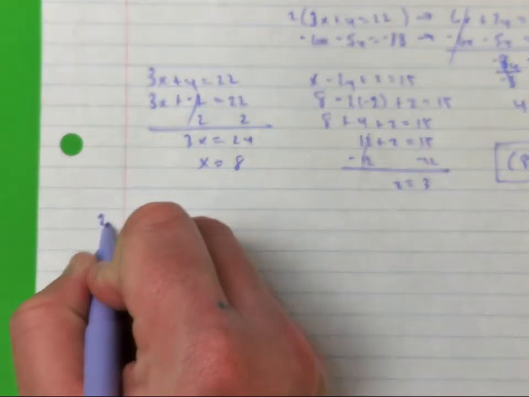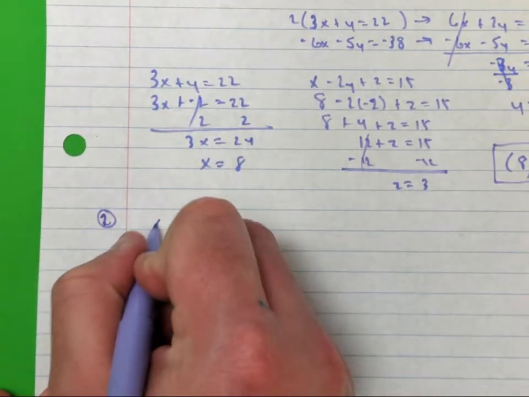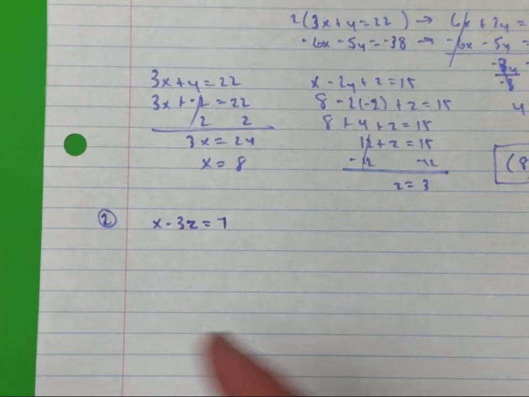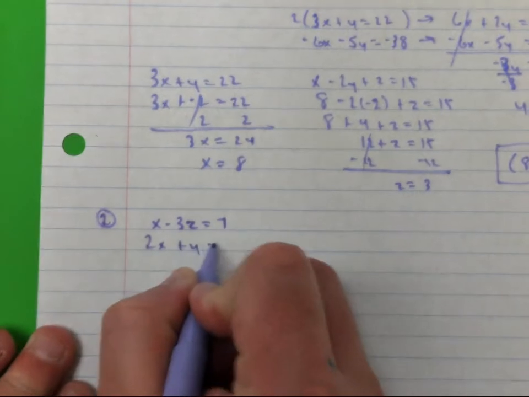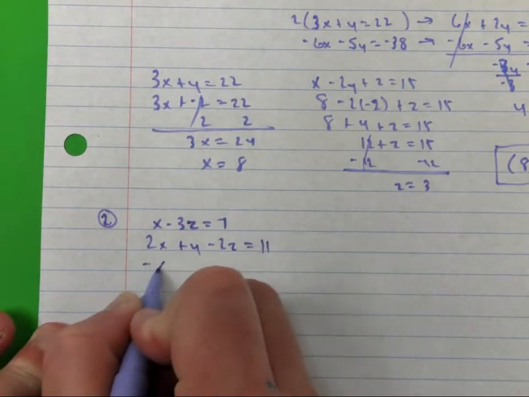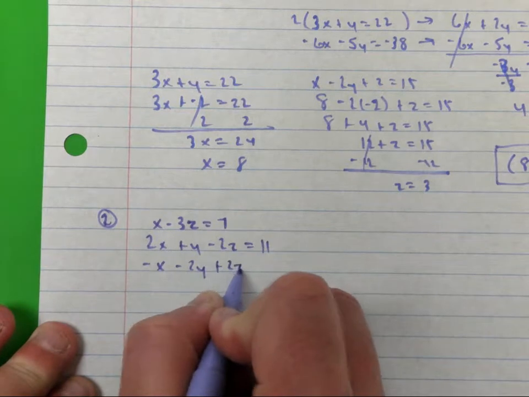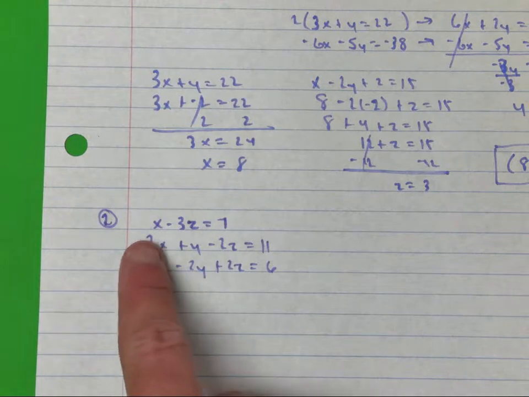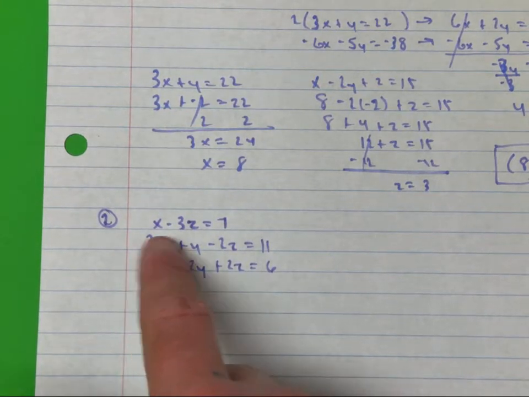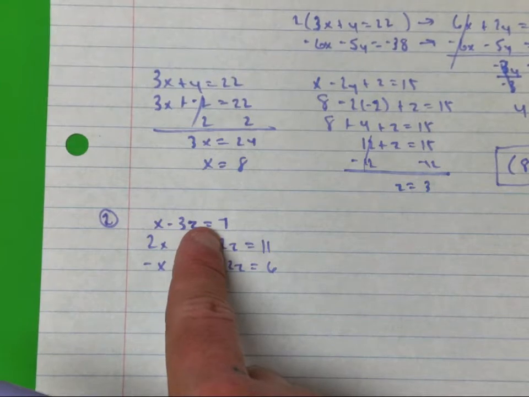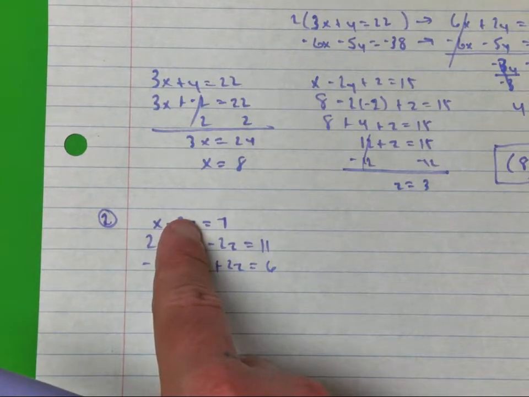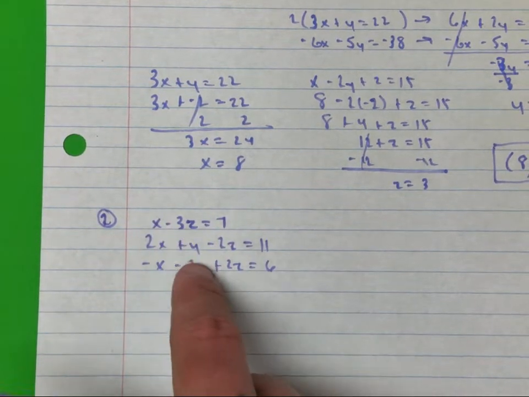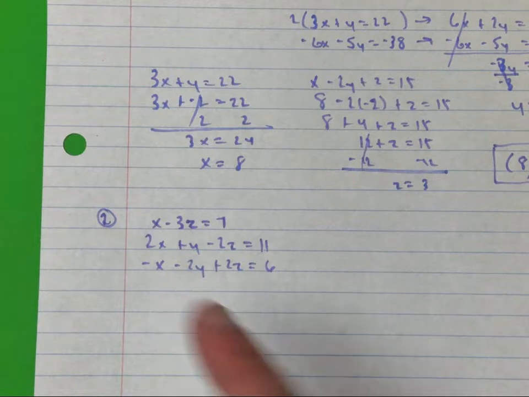Alright, let's look at number 2. We have X minus 3Z equals 7. 2X plus Y minus 2Z equals 11. Negative X minus 2Y plus 2Z equals 6. Okay, this one's a little easier because look at this first one. The bottom 2, the middle and the end, both have 3 variables, but the top one only has 2, so they did some of the work for you. They already eliminated the Y in this one, so you don't have to do anything with this first one, but this bottom 2 says this Y is missing up here. You need to eliminate the Y.